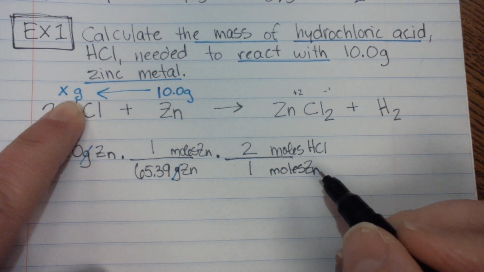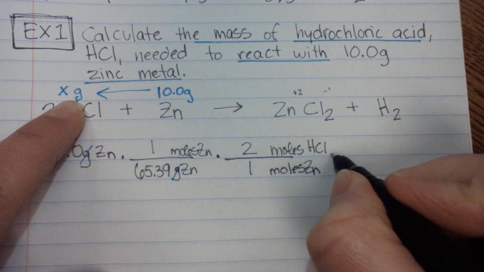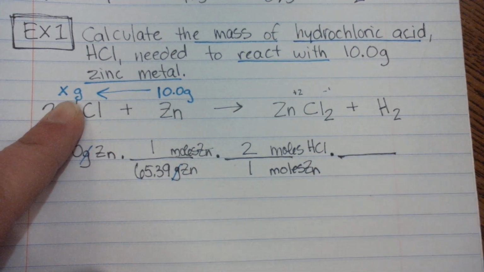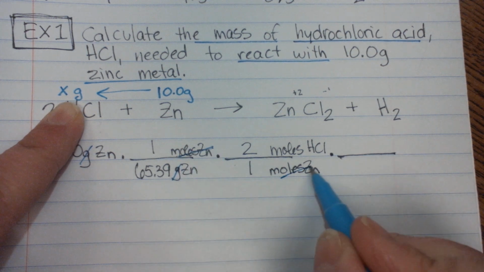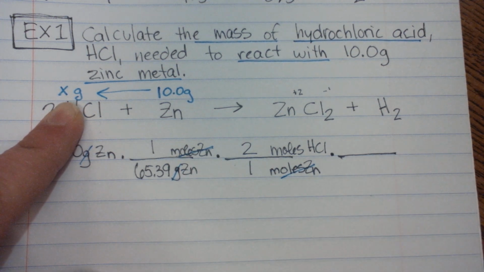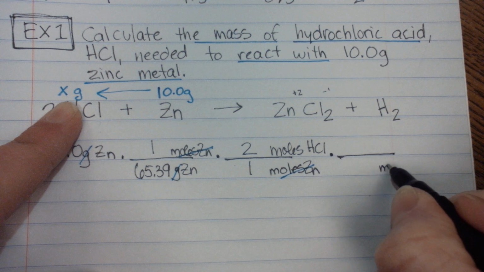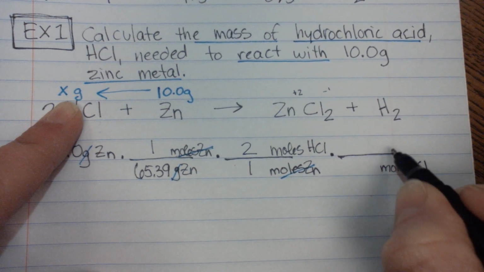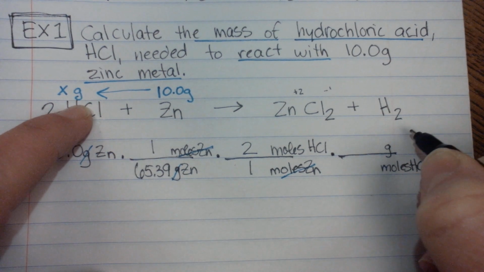Alright. Oh wait, I didn't want moles though. I want grams, so I'm not even done yet. So my moles of zinc cancel. I have moles of HCl. Well, I need to cancel them, so I have to put those on the bottom. And I need to come up with grams, because it asks for mass.